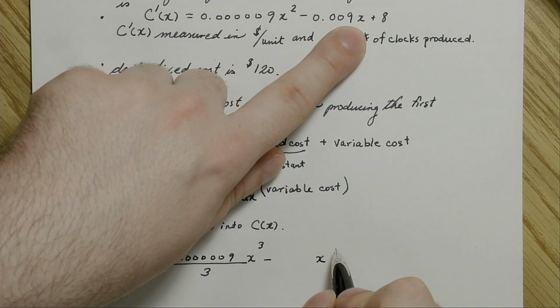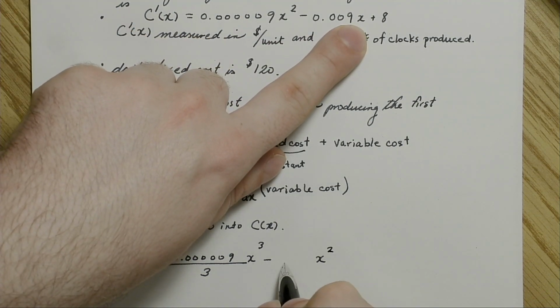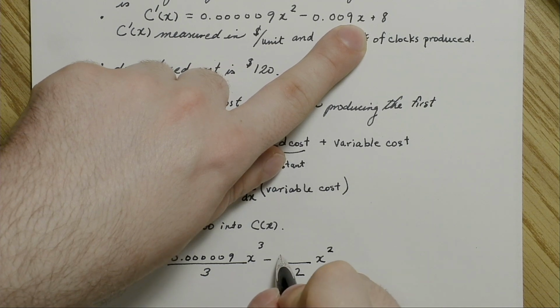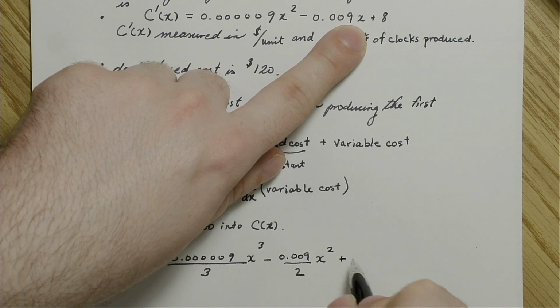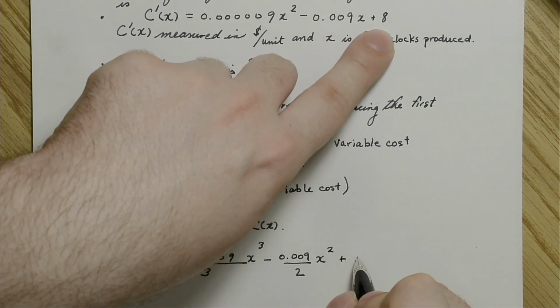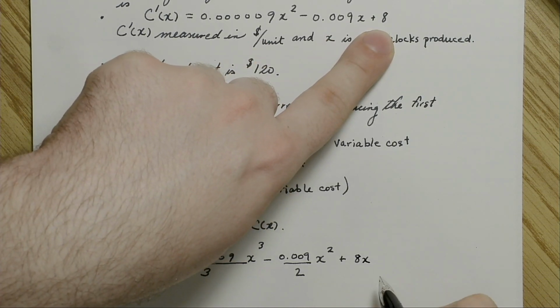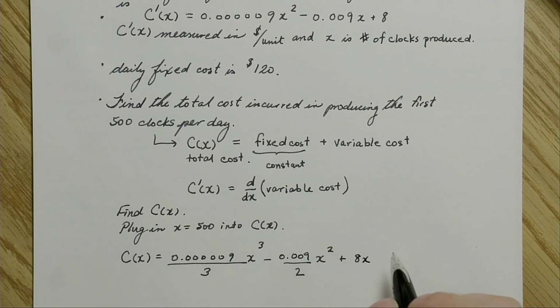That exponent goes up by 1, so it goes from 1 to 2, and then we divide by 2, 0.009, plus, I have 8, so that just tacks on an x, plus c.